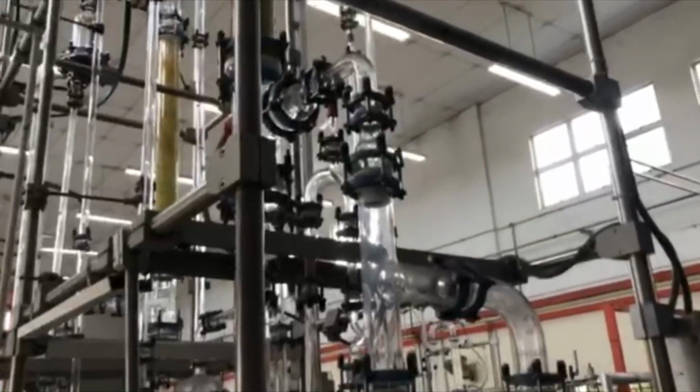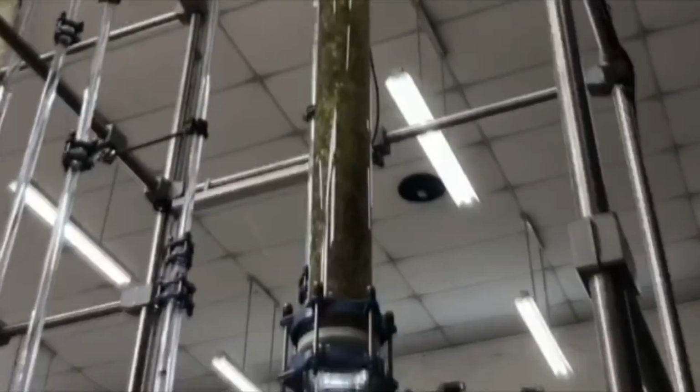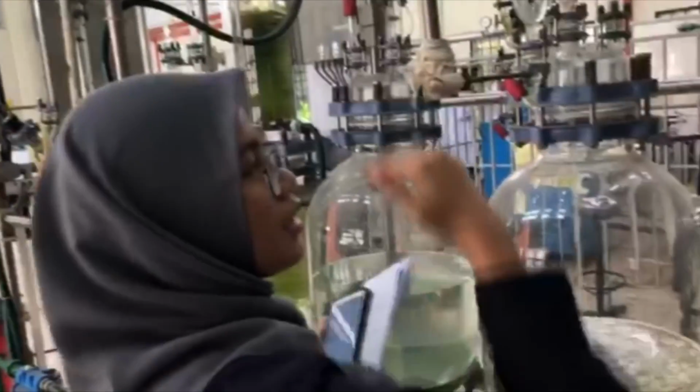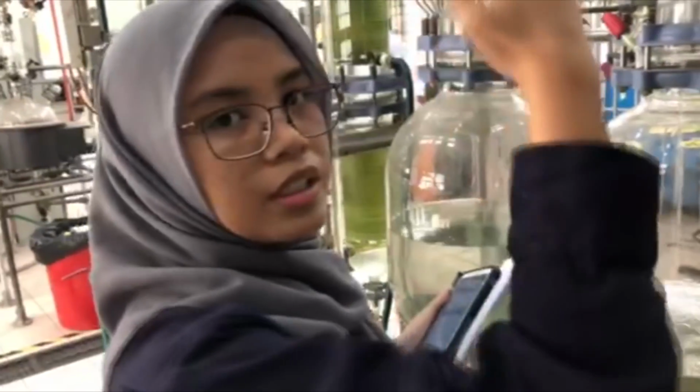Up there is a mixer to mix the CO2 with the compressed air. After that, it will flow to the absorption column. So, at the absorption column, the water will flow from up to the down, and while for the air, it will flow from bottom to the up.